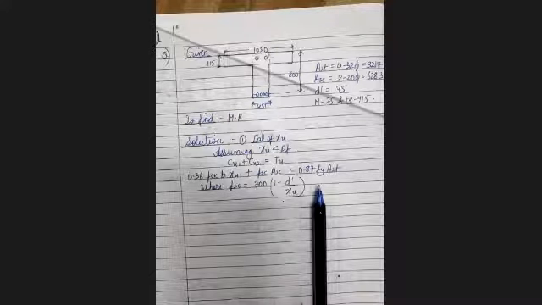Is this clear? Yes, what is the value of FSC?